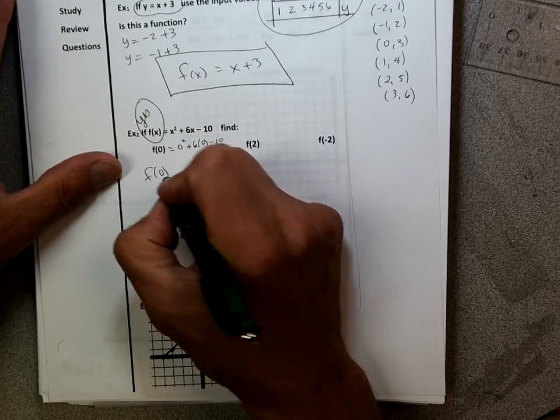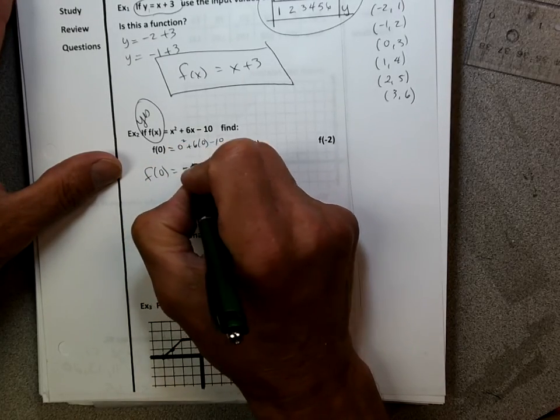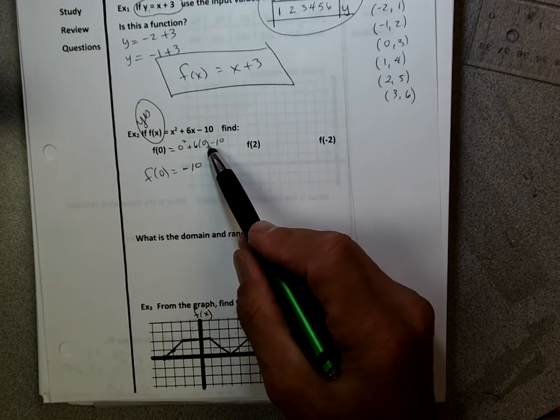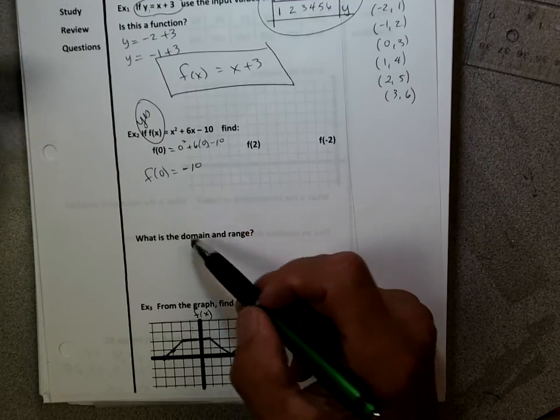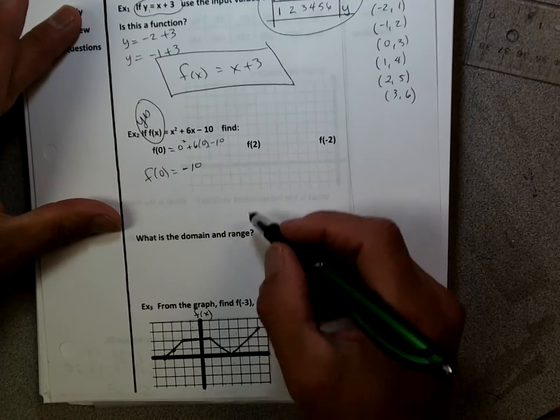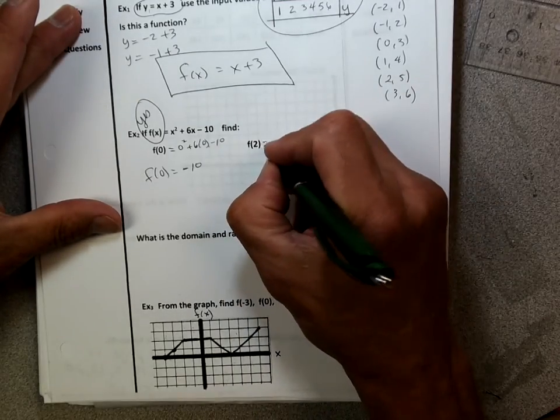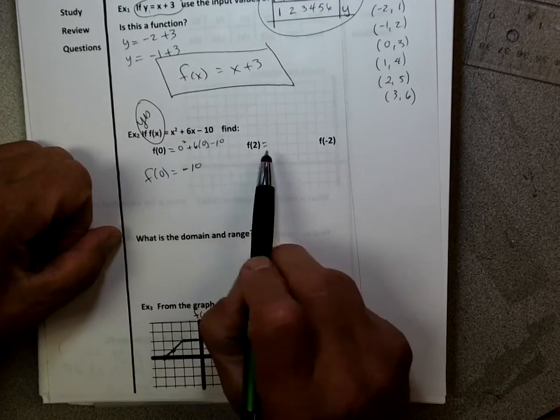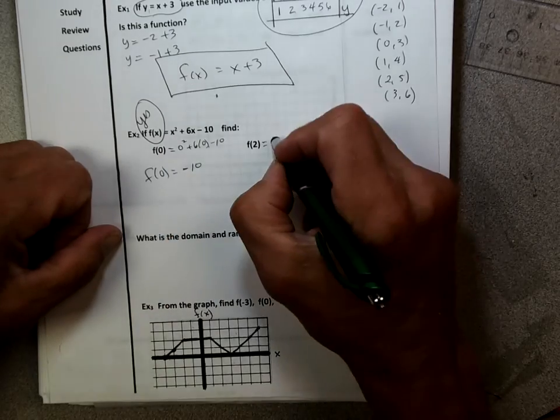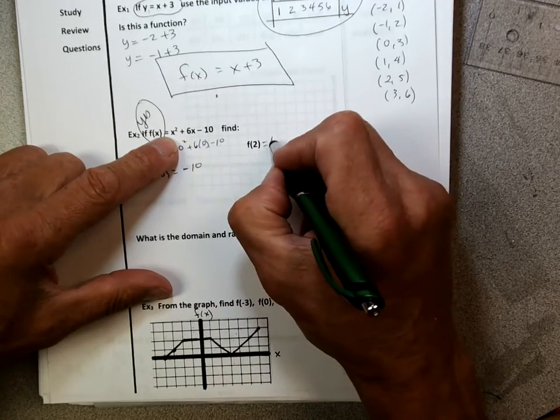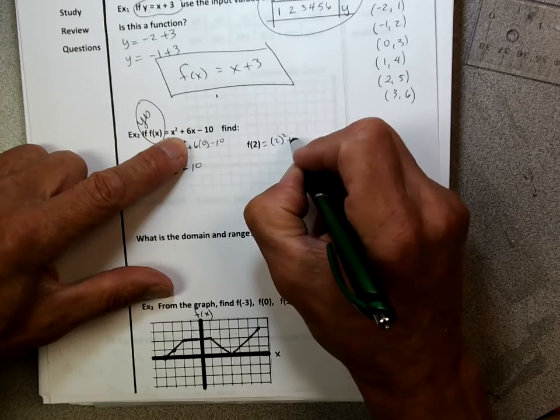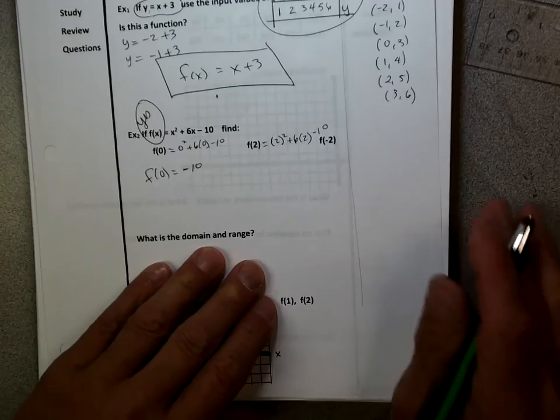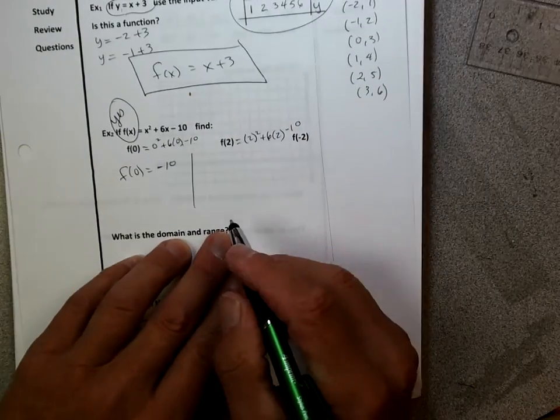So f of 0 is equal to -10. Because I know 0 squared is 0. 6 times 0 is 0. So minus 10 is just -10, okay? F of 2. So to get f of 2, we're going to plug 2 in. So 2 goes in for every x. So I put 2 right there for x squared. So I'm going to go 2 squared plus 6 times 2 minus 10. Okay? It's kind of squeezed in there, but we'll make it work.